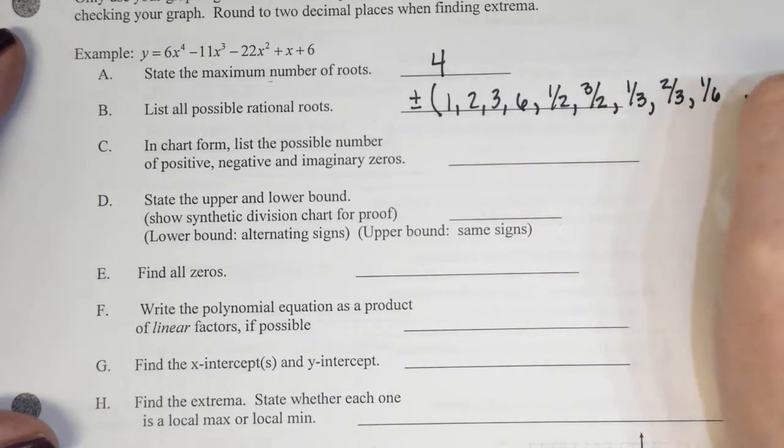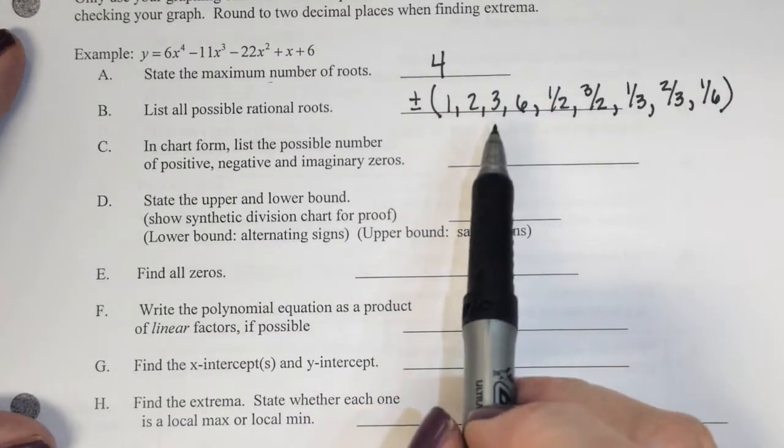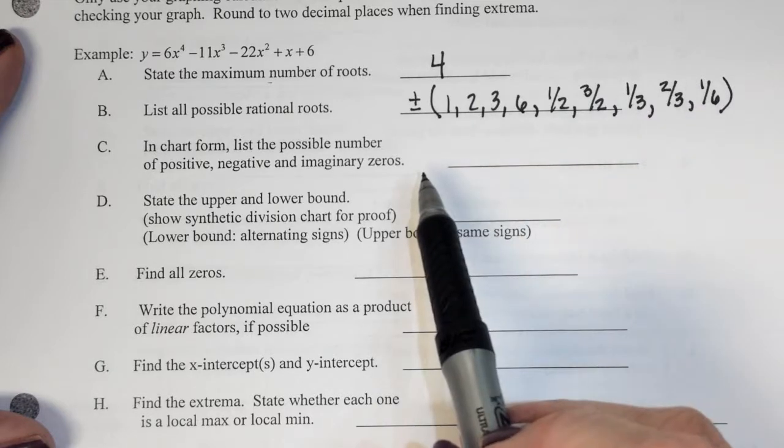Two-sixths would be 1/3. I think that's it, isn't it? Can anybody think of any others? All right, so that's it. Those are all of our possible rational roots. Now, we could have irrational roots, but these are the only ones that are possible rationals.